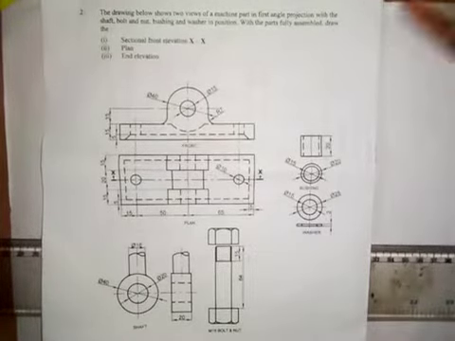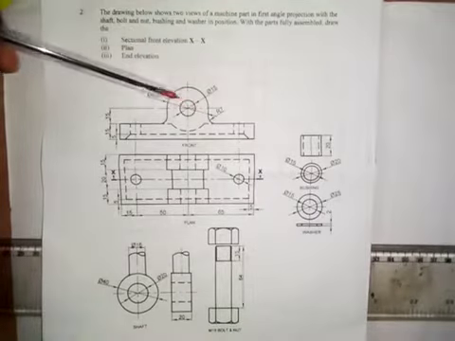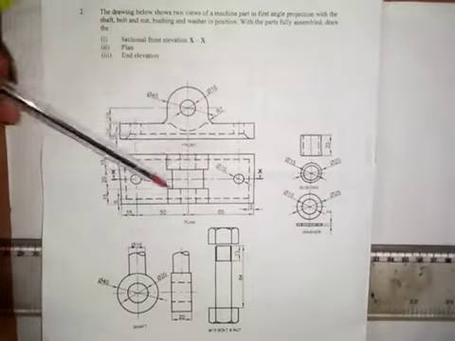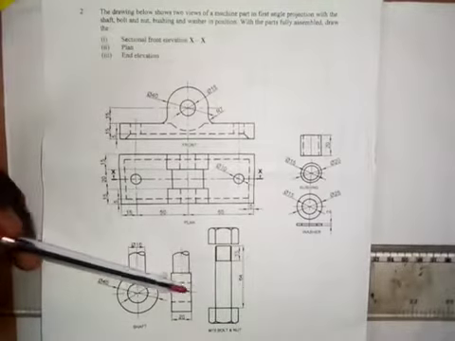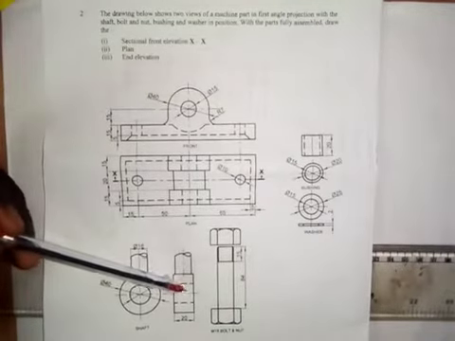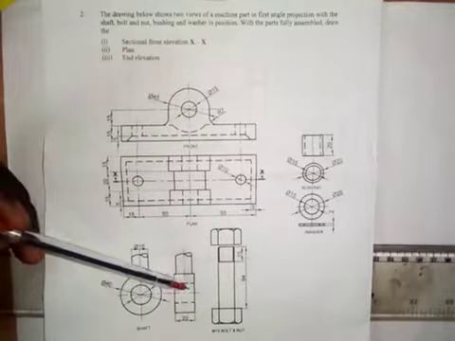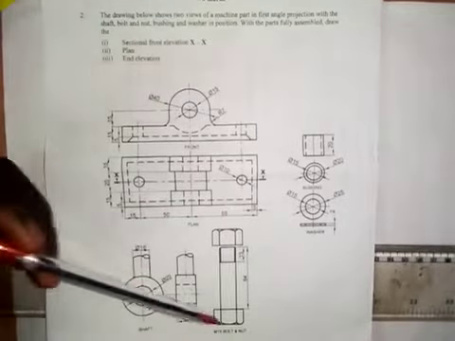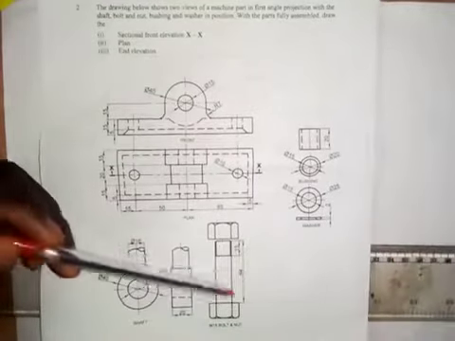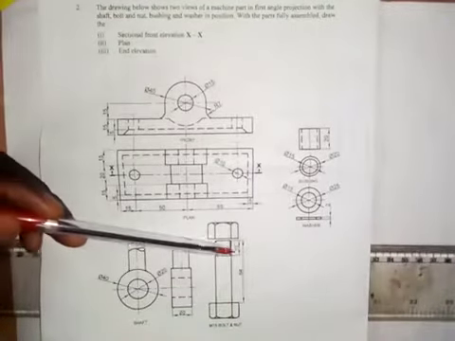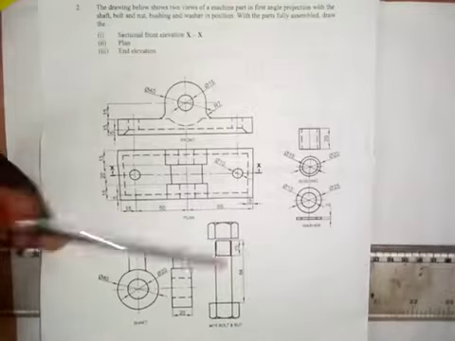So as we are told in the instruction, this is the front elevation and this is the plan, and here we have the shaft. This is the elevation of the shaft and this is the plan of the shaft. Then here we have the bolt, so M15 bolt and nut, and the length from here to here is 64, from here to here is 15 millimeters.